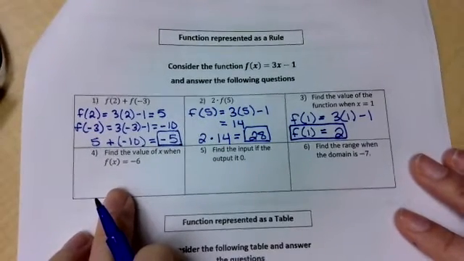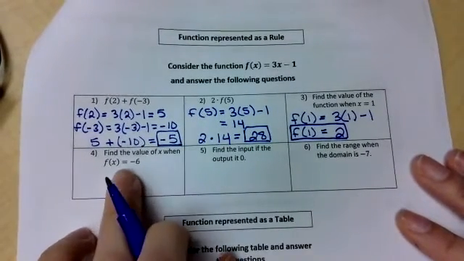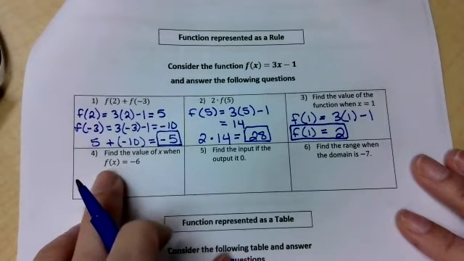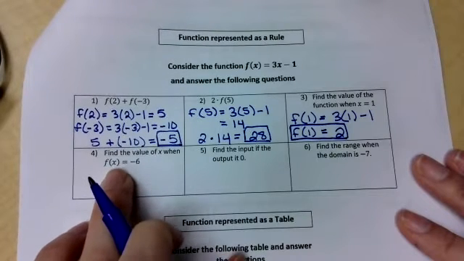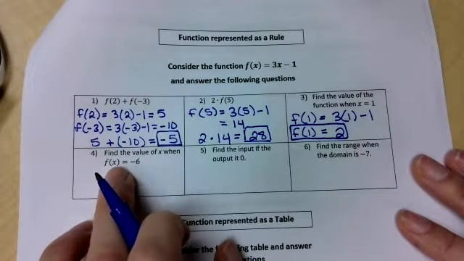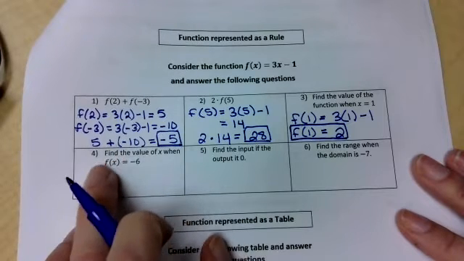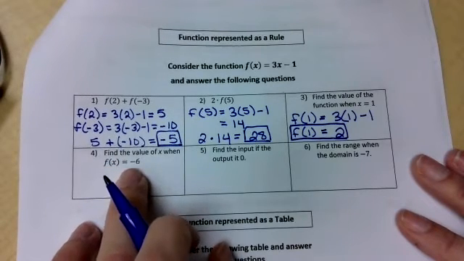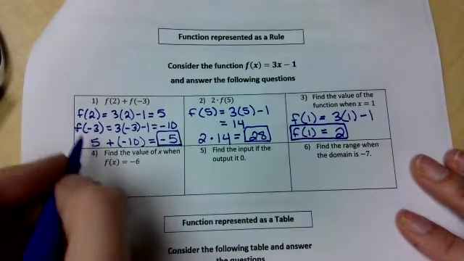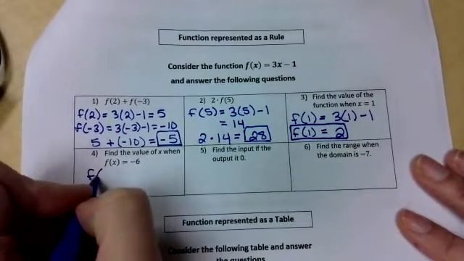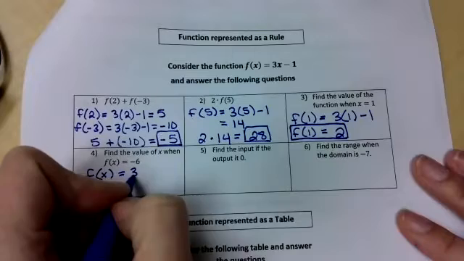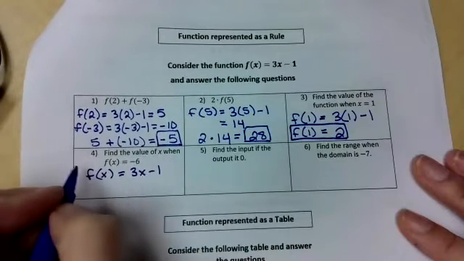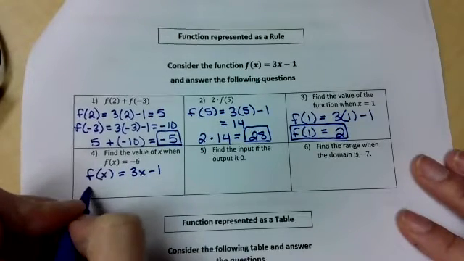Find the value of x when f of x equals negative 6. All right, here's where we're not given a number for x. We're actually given that the whole thing, the f of x, the output, is negative 6. So if I've got f of x equals 3x minus 1, I'm going to substitute f of x for negative 6.